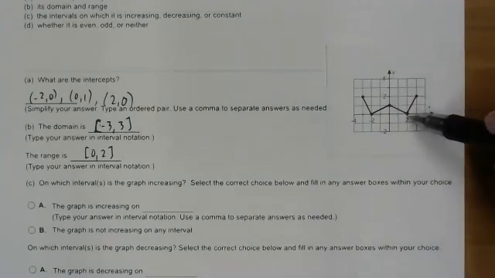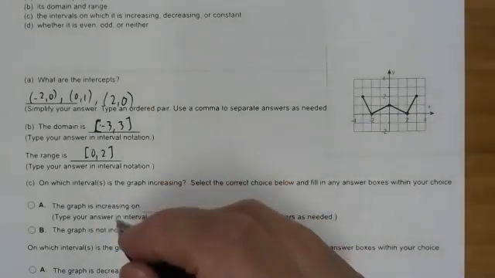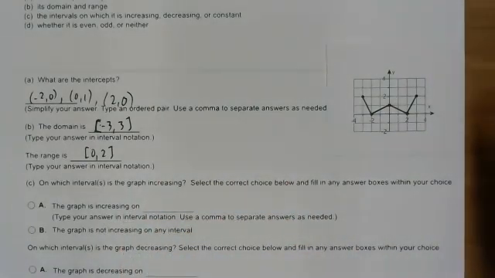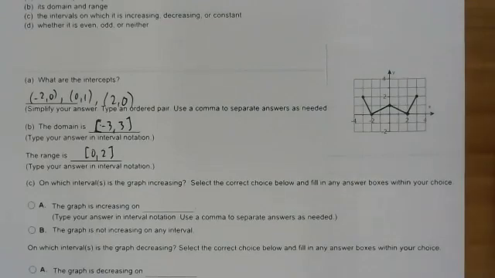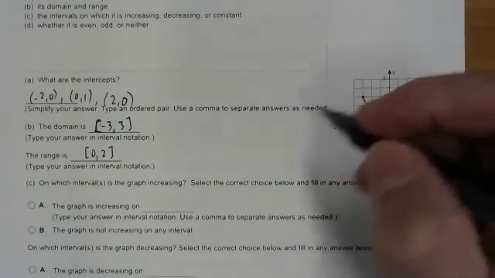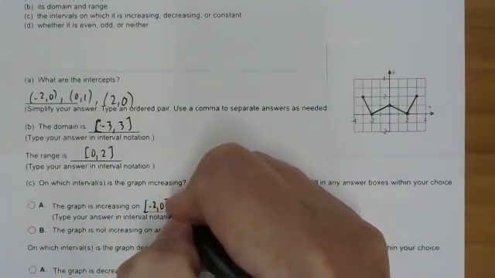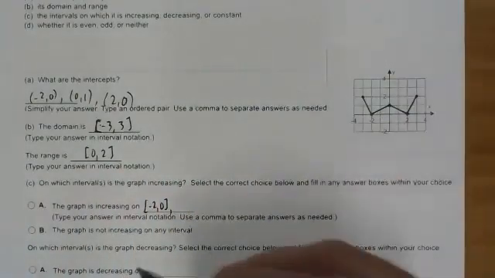And then it starts again when x is 2 and increases till x is 3. So in interval notation, it starts increasing from -2 to 0, and then from 2 to 3.